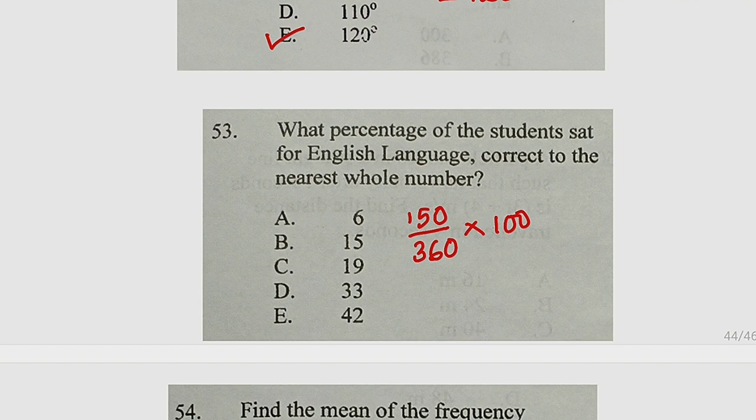So 150 divided by 360 will give us 0.41666. Then we multiply by 100. This will give us 41.666, but they said we should round it to the nearest whole number. So this will be 42, which is option E.